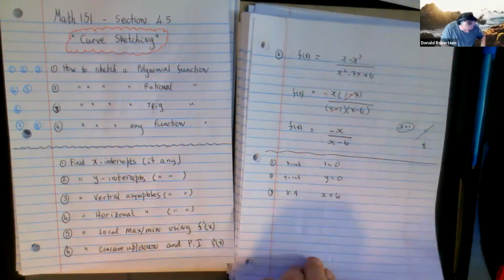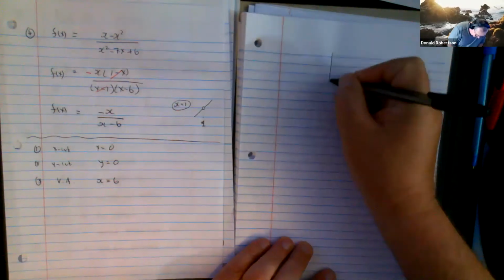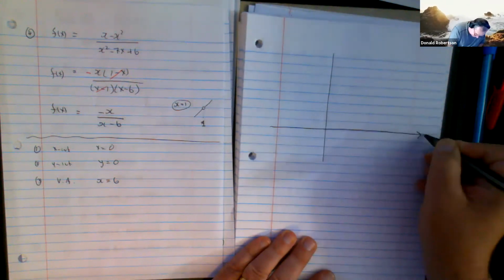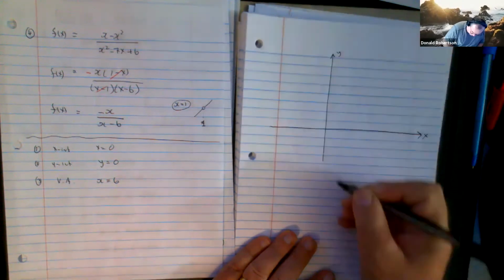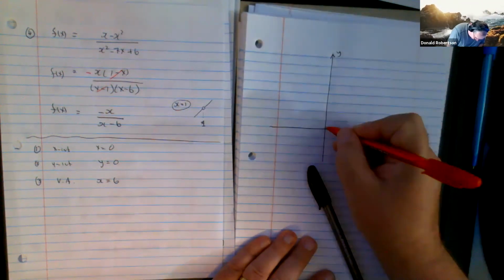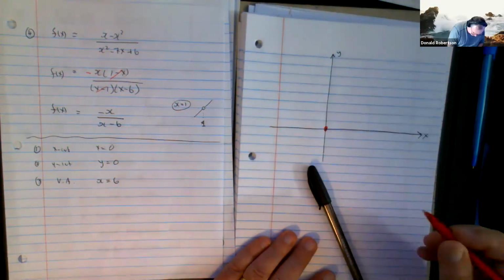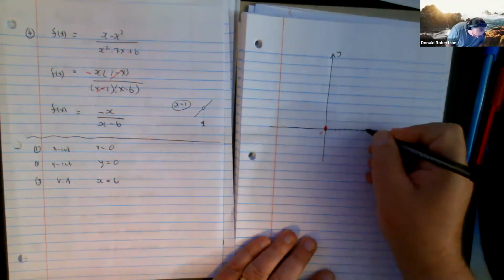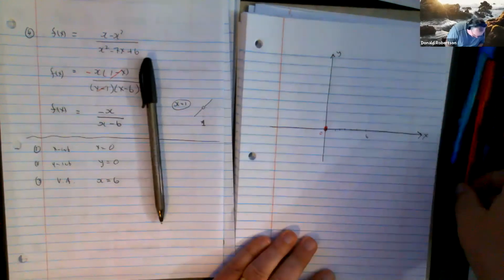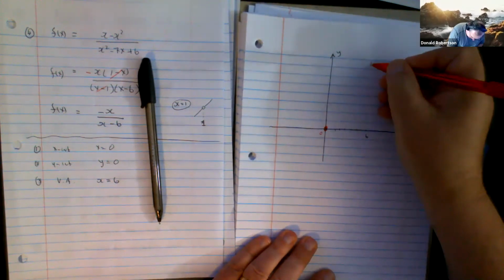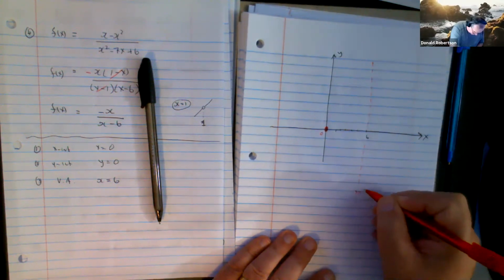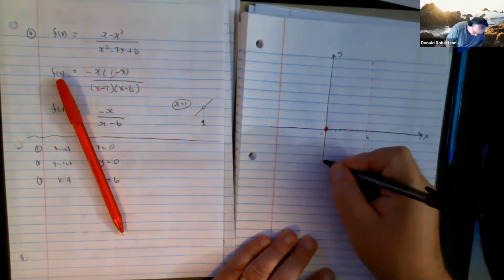So let's start putting some of the puzzle together. It's basically like a jigsaw, and hopefully all the pieces will fit when we're finished. Well, I know that it passes through the x and the y axis at 0, right? So that's that guy. And 1, 2, 3, 4, 6. And at x equals 6, very unvertical looking line, we have our vertical asymptote.